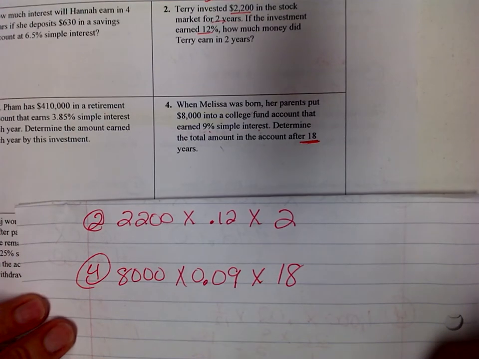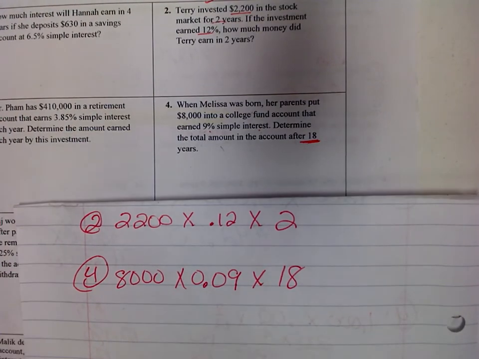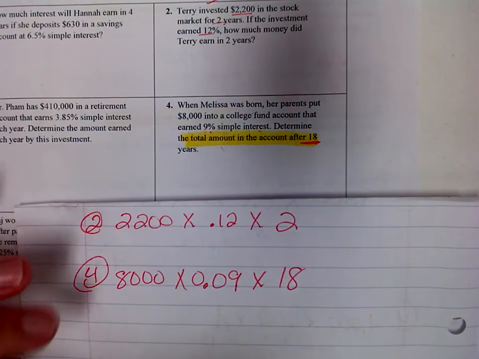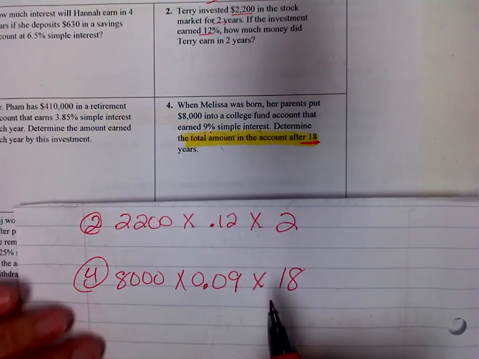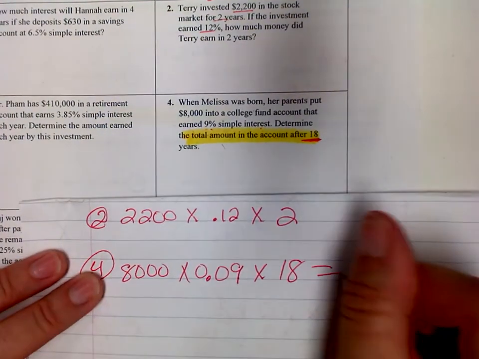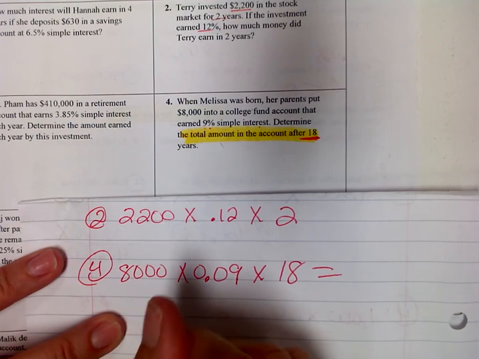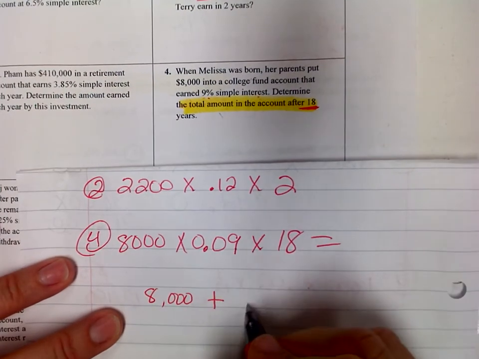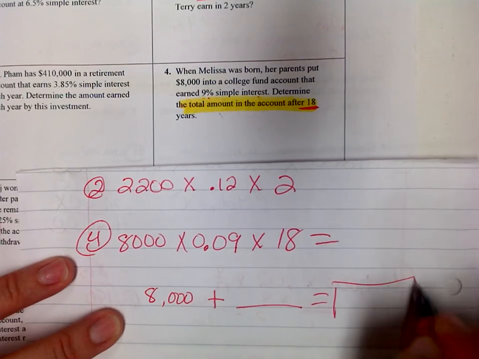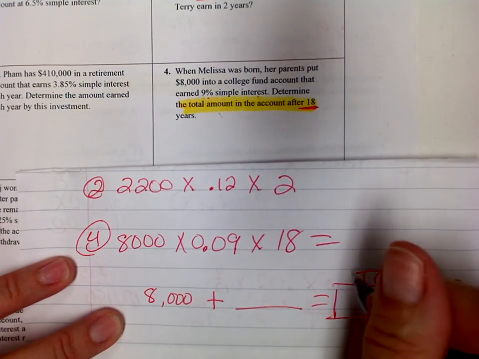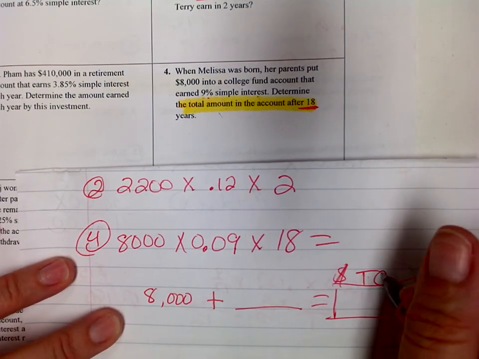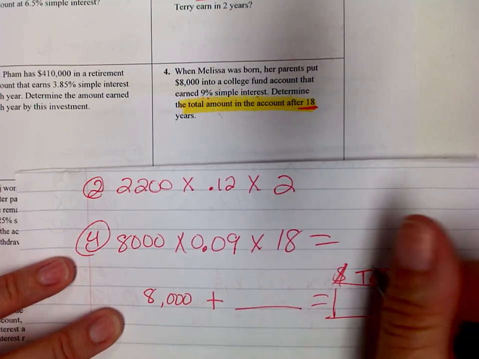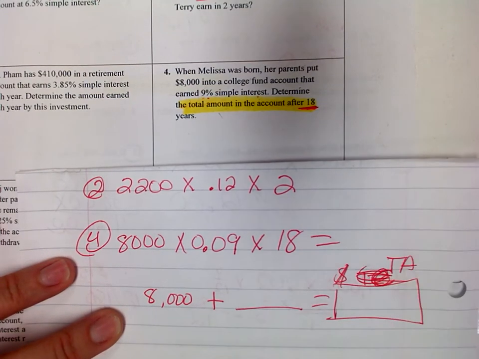Okay, they want to know the total amount. So when you get your answer, you're going to have to add that back to your 8,000. Whatever your answer was, this is the total interest, I guess. Total amount. Okay, total amount.